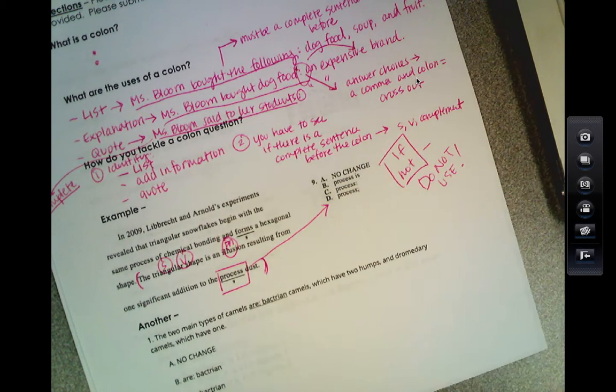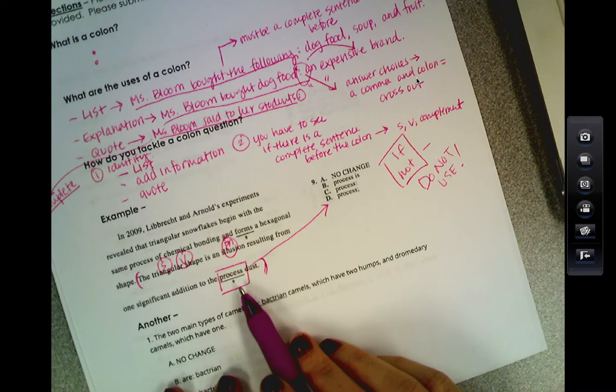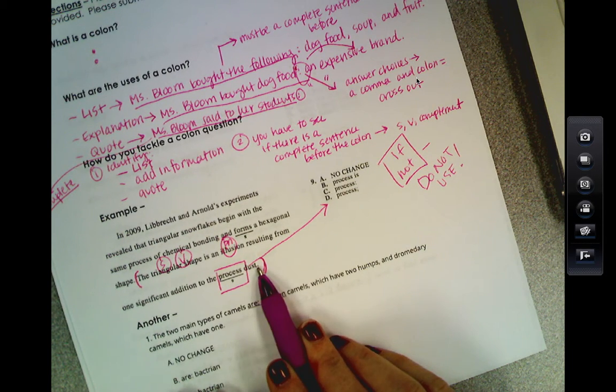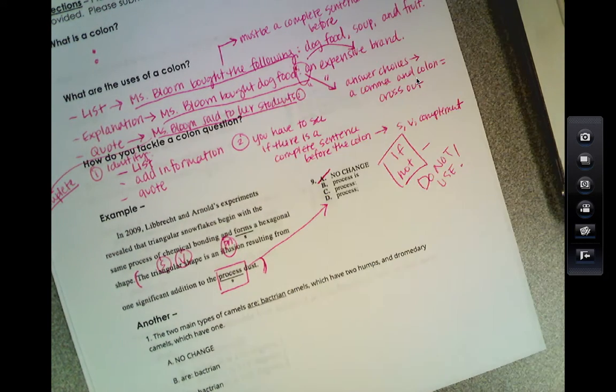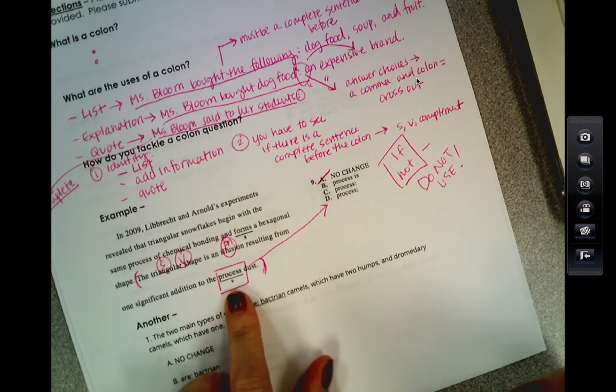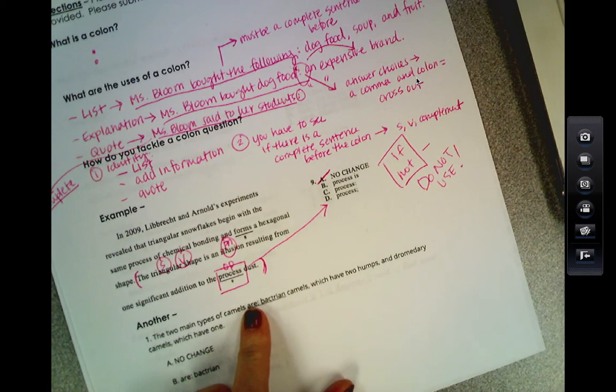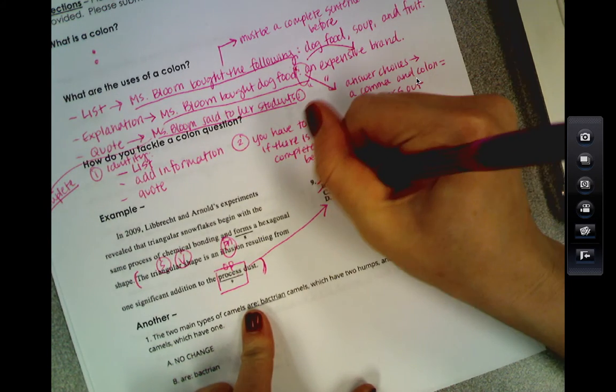So we're going to be doing something. Now I know that process is a prepositional phrase and process is not describing dust. So I know that no change is wrong. Then I need to look at is. So I go back and I say a triangular shape is an illusion resulting from a significant addition to the process dust. If I put is dust in there, again, this is the object of a preposition, the OP. It can't be used as a subject, so B is wrong.